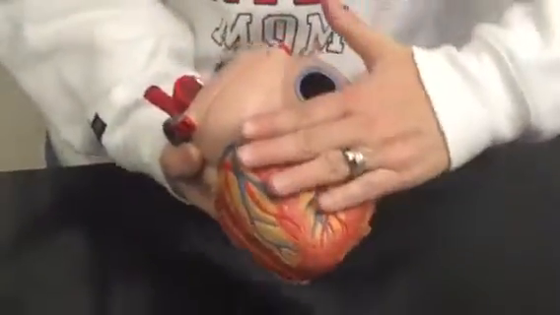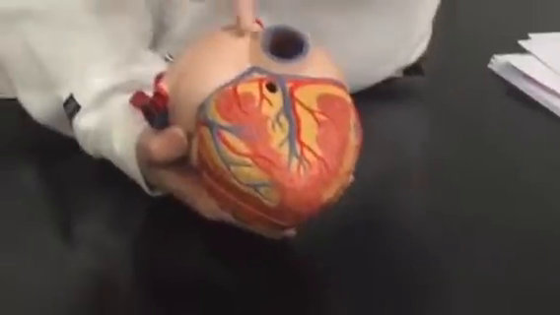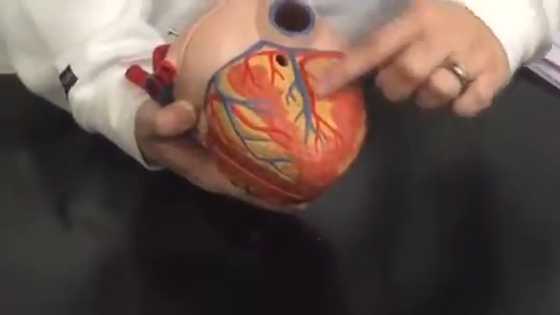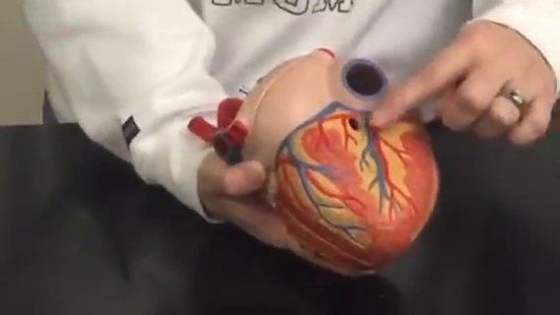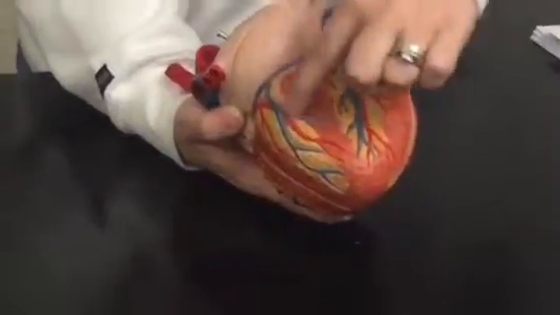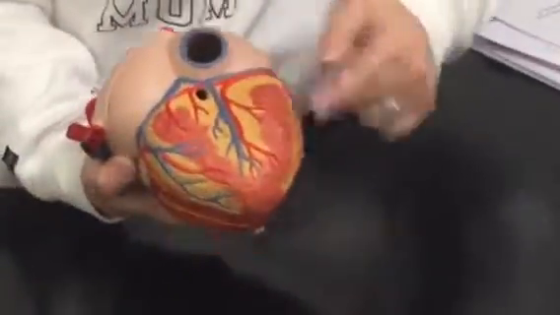I'm going to flip it back over for another second. You can clearly see the apex here. If I flip it over, you see where my hand is the base. Stay on the posterior view, inferior vena cava, coronary sinus. This is the posterior interventricular artery, and right next to it is the middle cardiac vein. On this side is my posterior cardiac vein, and then over here you can see a little bit on the side and wrapping around is my small cardiac vein. You can still see the apex in this view as well.